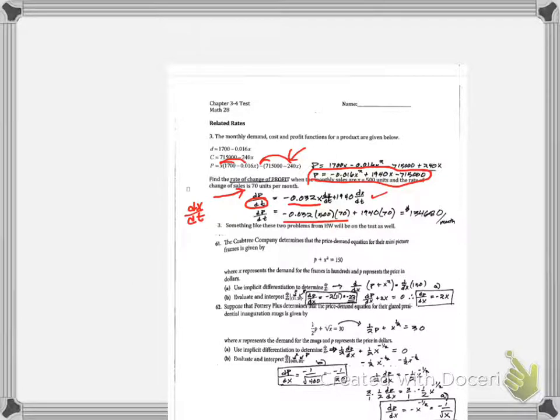And if I see that expression here, everything's substituted in nicely. Use a calculator and you can get the $134,680 per month increase in profit for those given values.